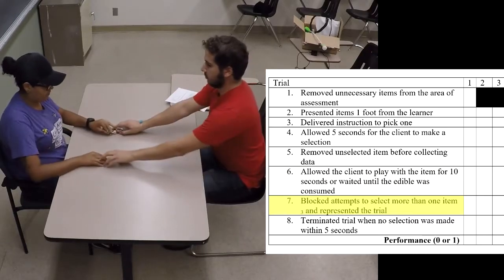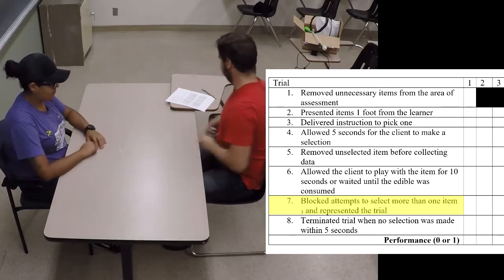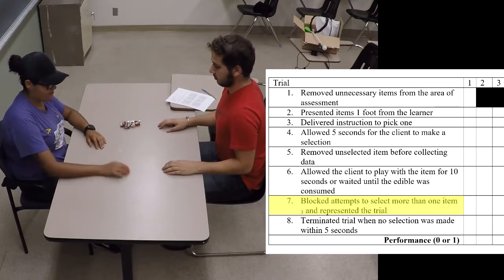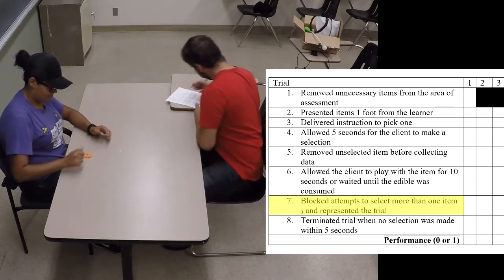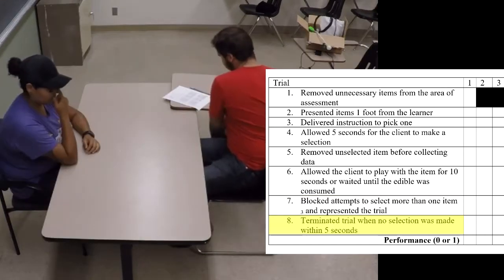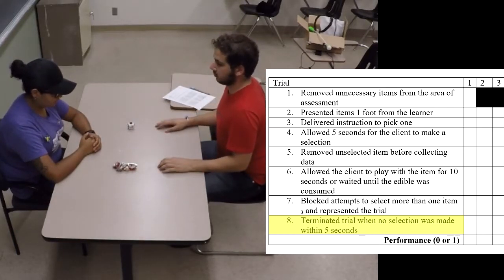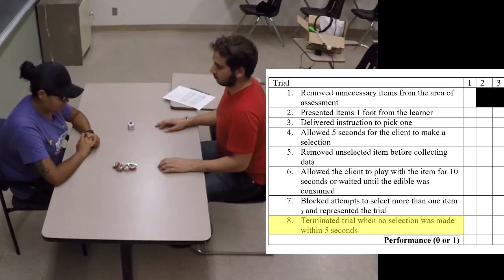If the client tries to select more than one item, block the attempt and represent the trial. Pick one. If the client does not select an item within 5 seconds, terminate the trial.